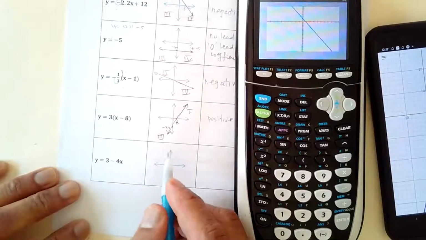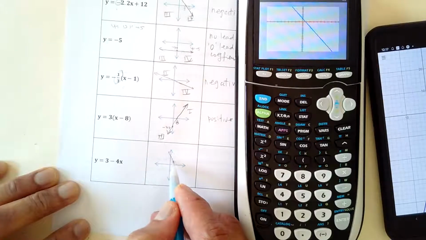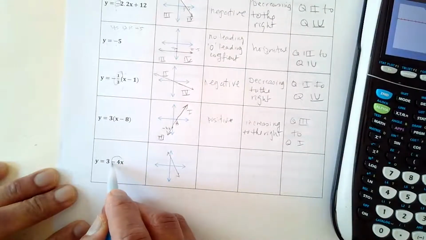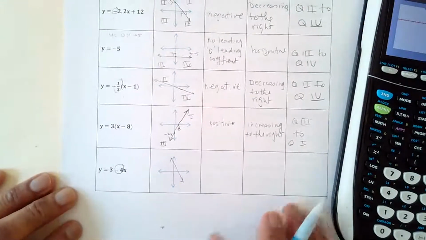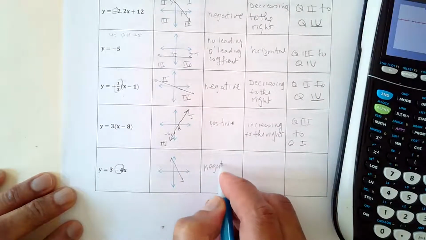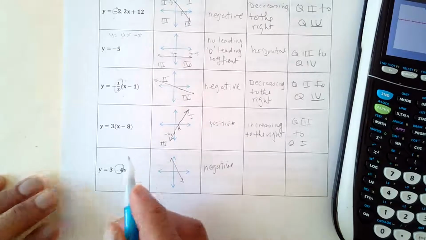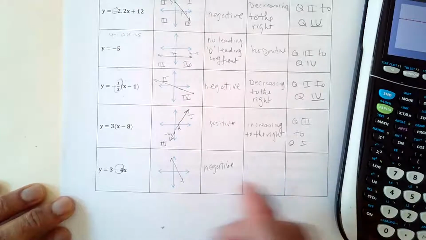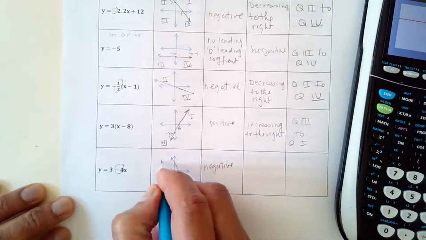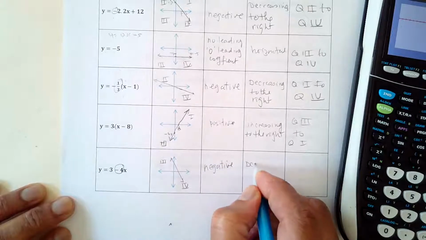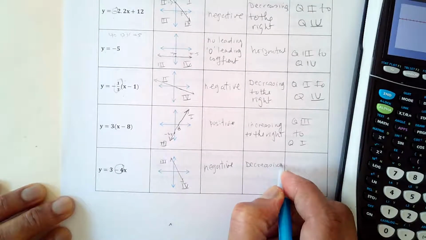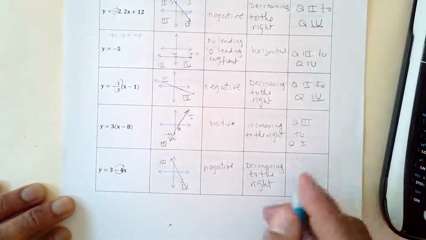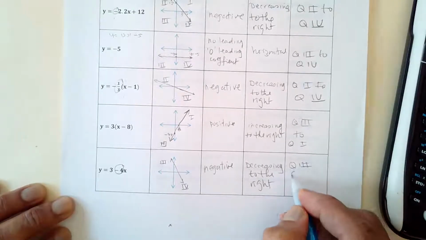So I'm going down like this here. Now notice the sign of the leading coefficient is negative, so negative here. Be careful with this one here. You don't always have to write it as y equal to mx plus b. In this case, it's b minus mx. So in this case, it is decreasing to the right. And it's from quadrant 3 to quadrant 4.